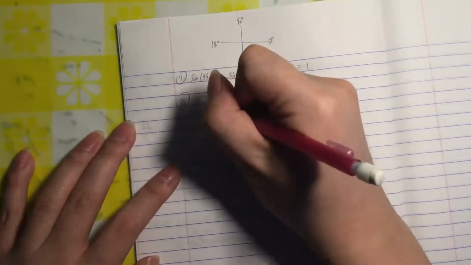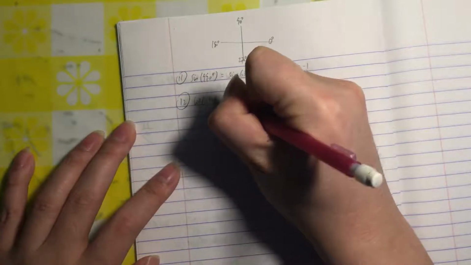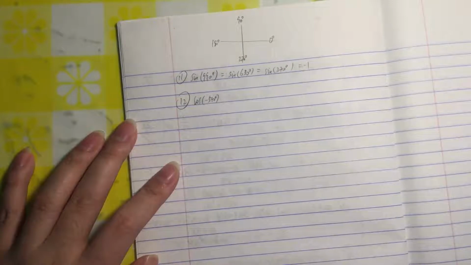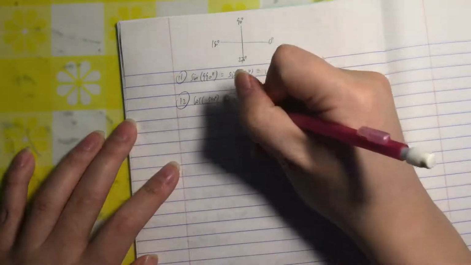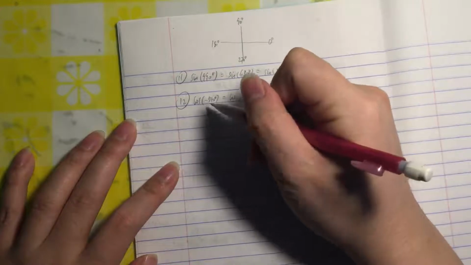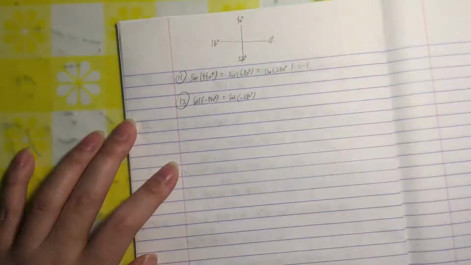Next, how about cosine of -540? If the angle is negative, let's find its positive coterminal angle first. -540 plus 360 is -180. It's still negative.